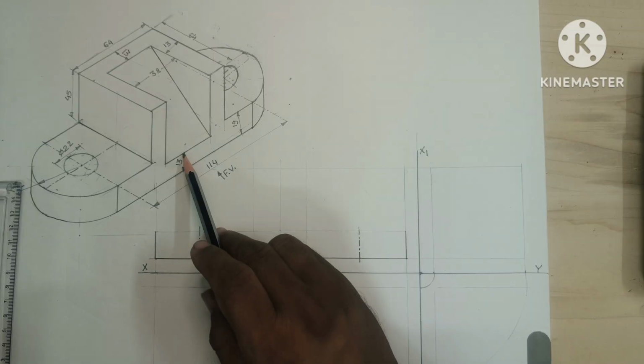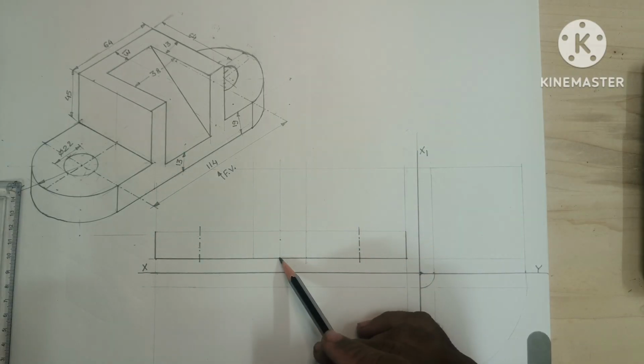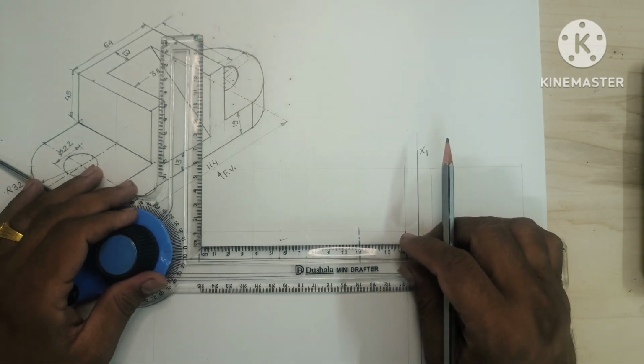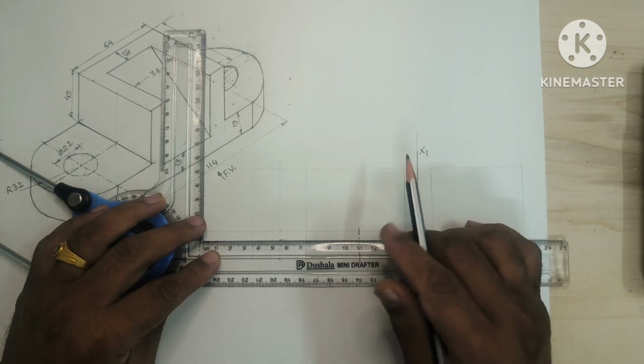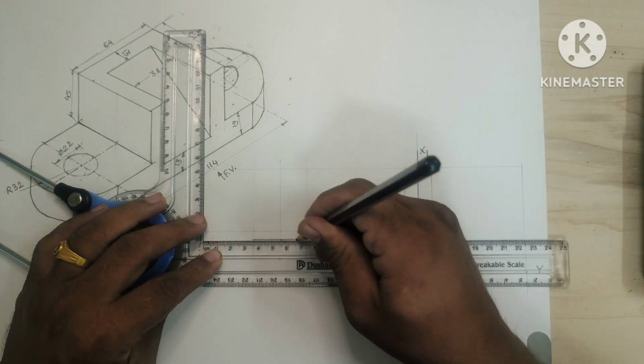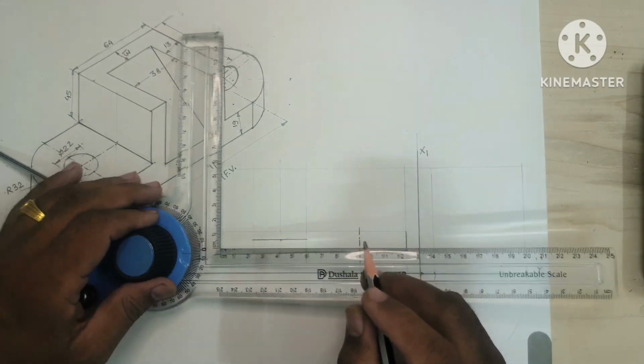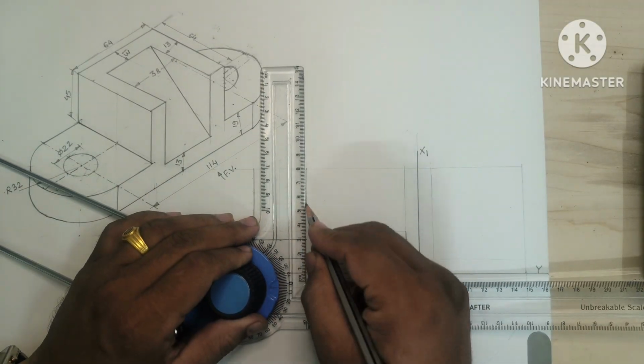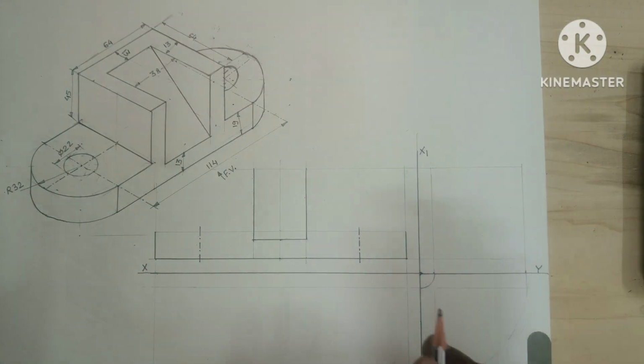Then from this point the 13 millimeter distance is here. From this point I have marked the 13 millimeter here, and then I will mark the line. This one is a continuous line. This one is also a continuous line.